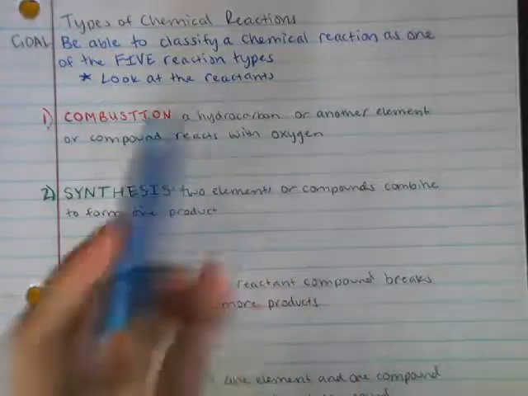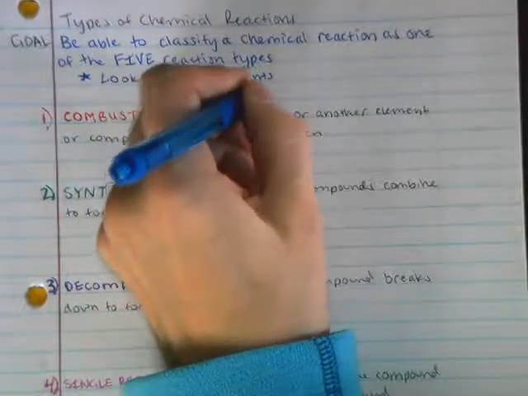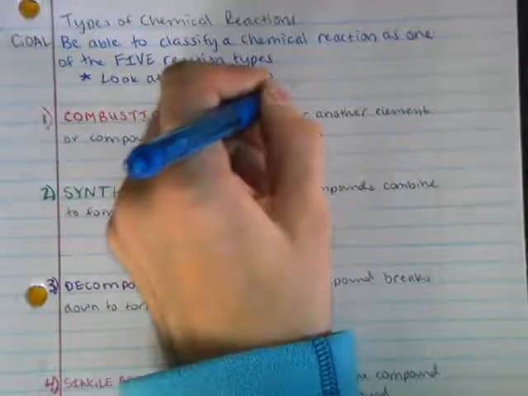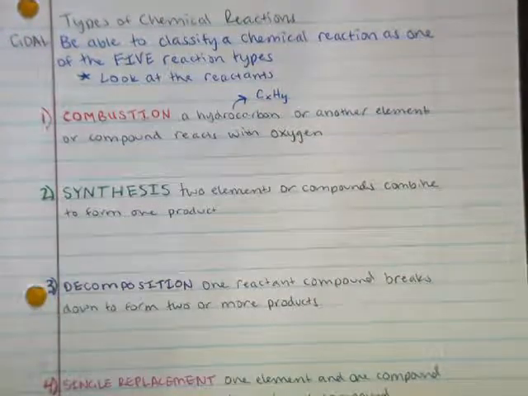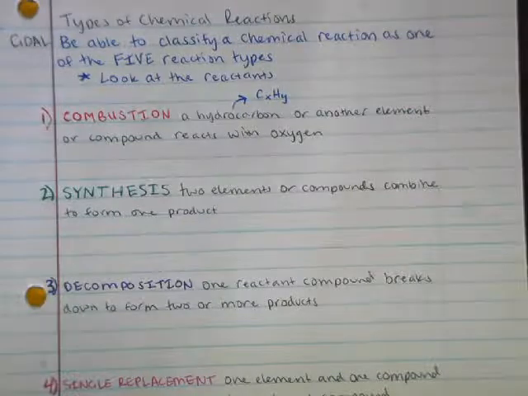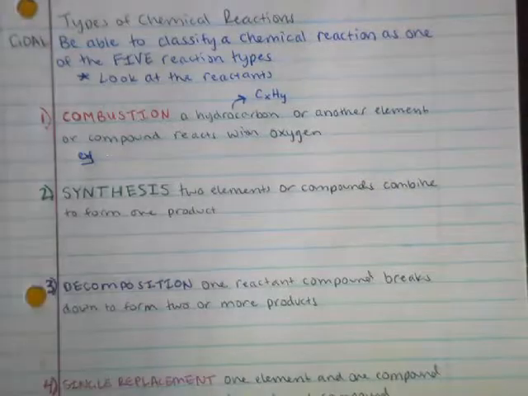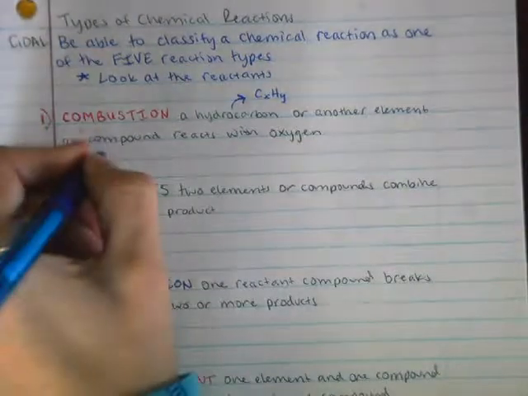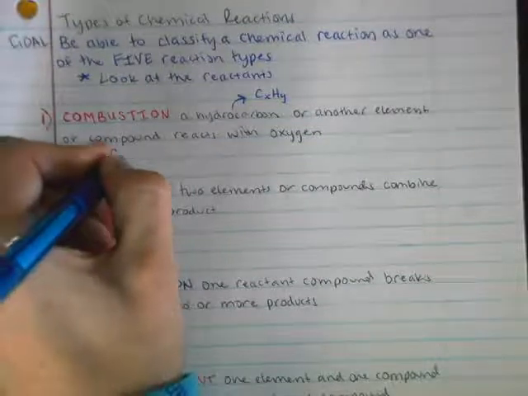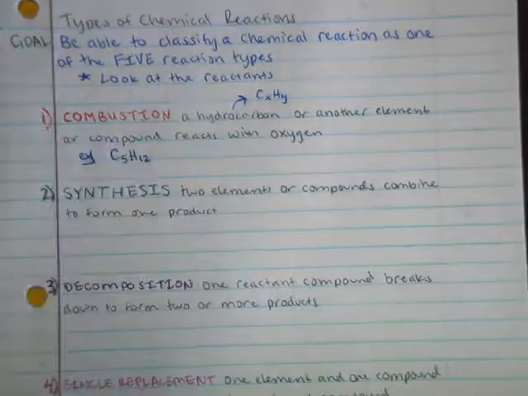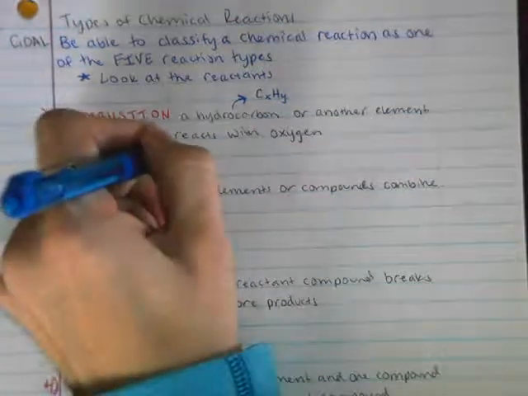So a hydrocarbon is something that contains carbon and hydrogen in some ratio. It might also contain oxygen or nitrogen, a couple other elements, but at its base definition, a hydrocarbon just contains a lot of carbon and a lot of hydrogen in some ratio. So if I were to write an example of a combustion reaction, one would be C5H12, which is pentane, by the way. Okay, so there's my hydrocarbon, reacts with oxygen, so plus O2.